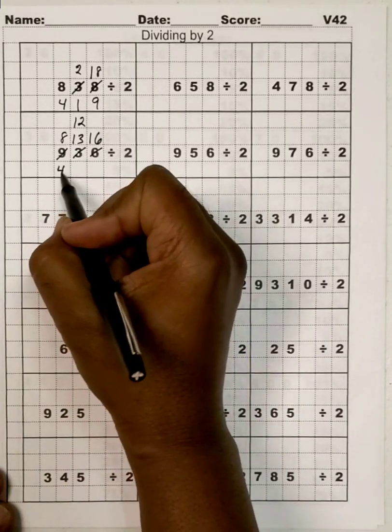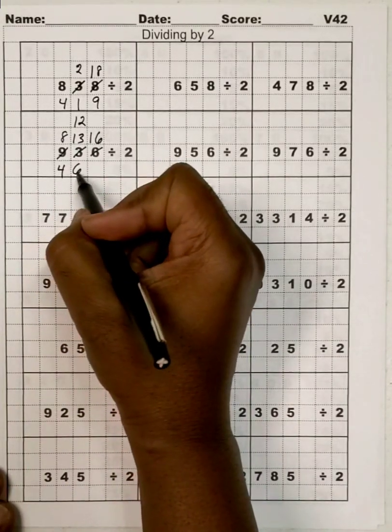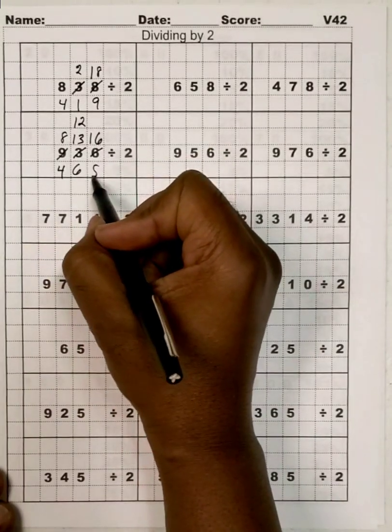Half of 8 is 4. Half of 12 is 6. Half of 16 is 8.